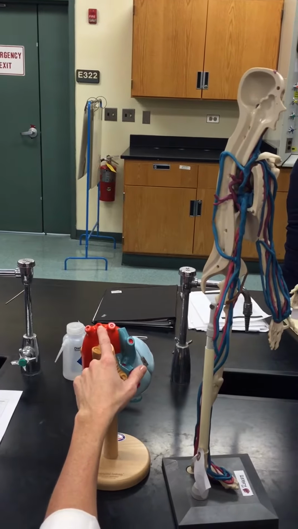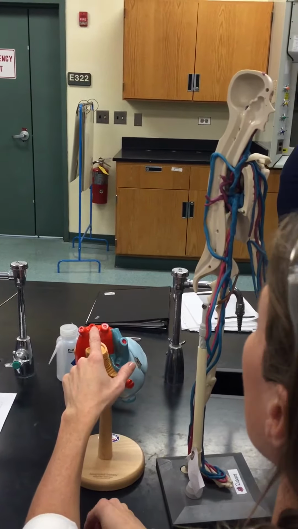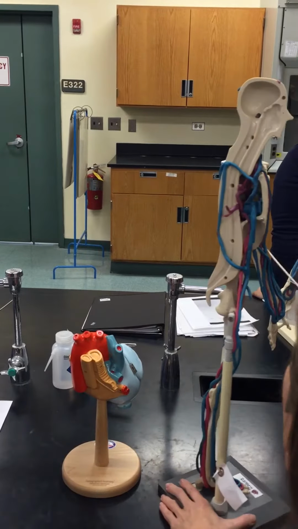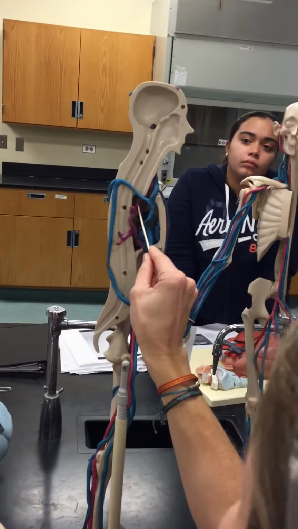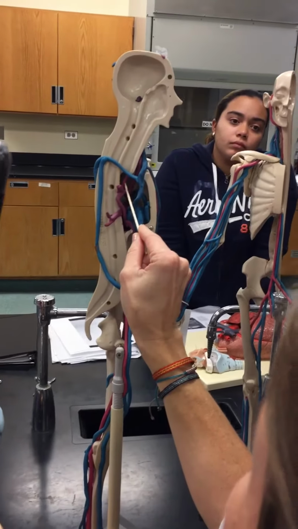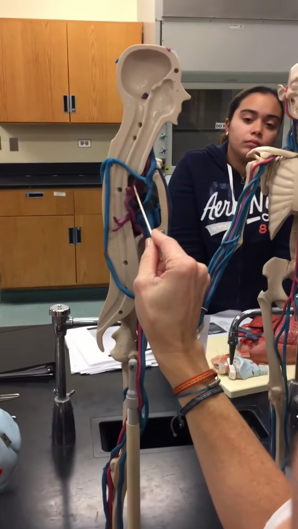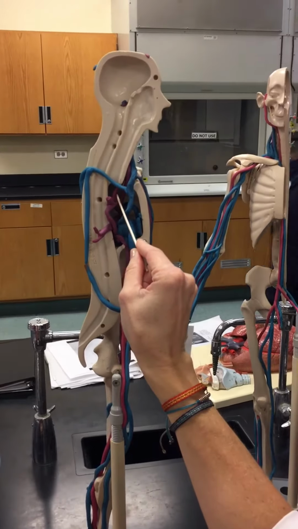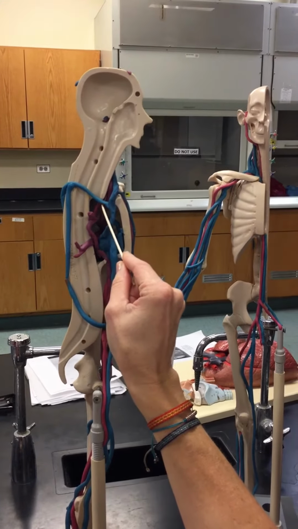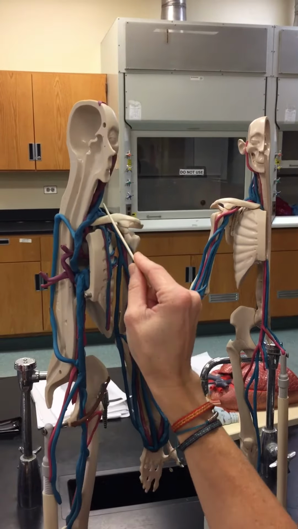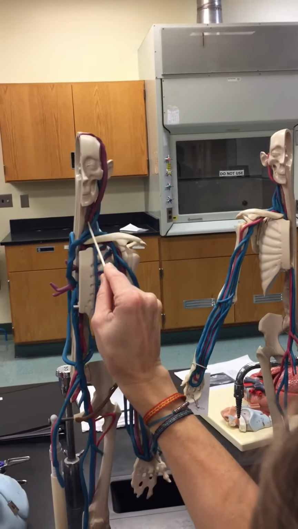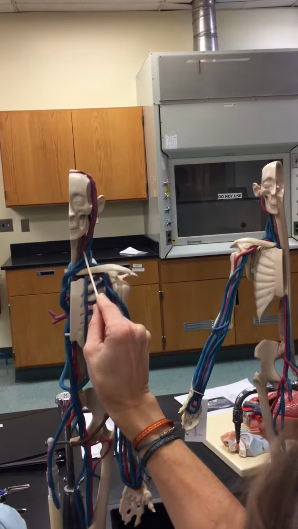So we have the common carotid. So the common carotid is this branch right here. So we have that common carotid branch. Where is it gonna go? To the neck, right? So here it is, it's at the neck. So you have the common carotid.